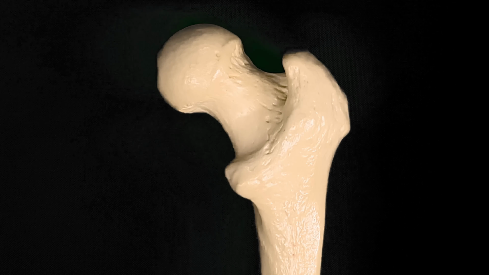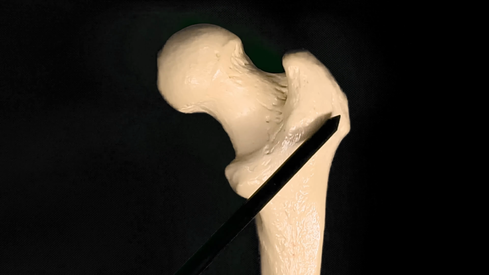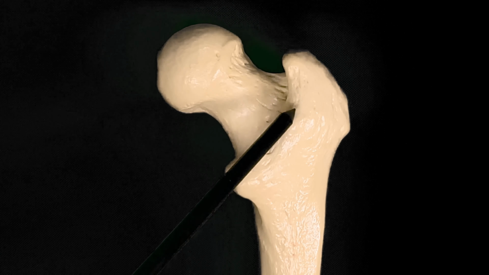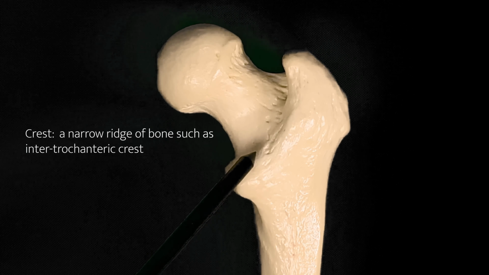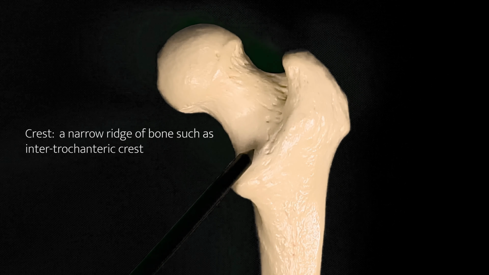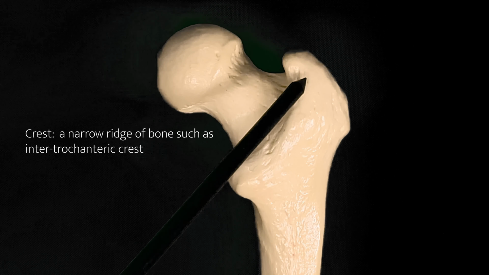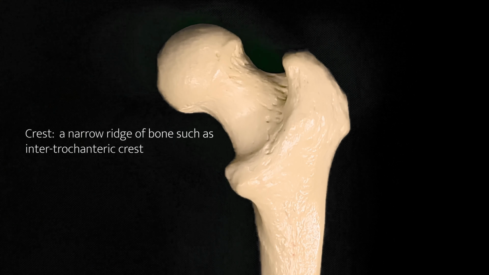Now this is the same femur but from the posterior view. Here you can see more clearly the greater and the lesser trochanter, and in between the greater and lesser trochanters you can see a raised area which is more prominent than the line, and this is called as crest. This is intertrochanteric crest of femur.